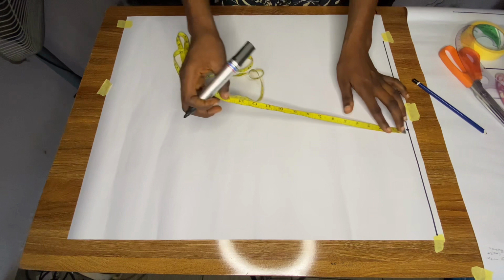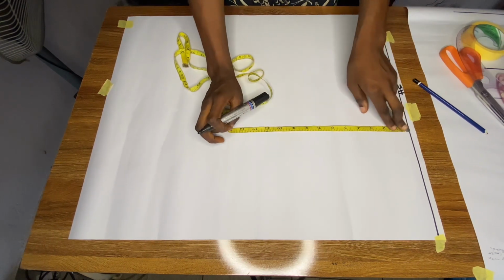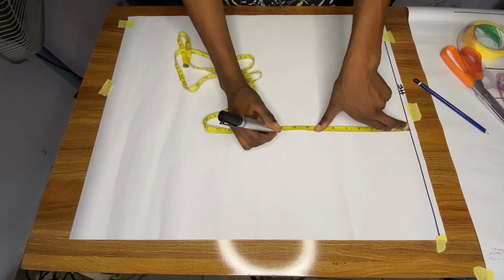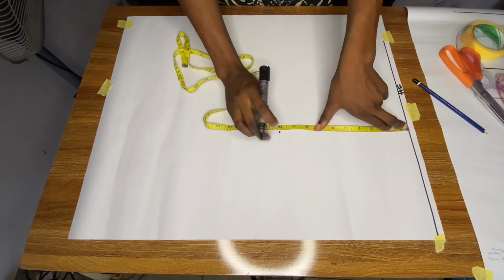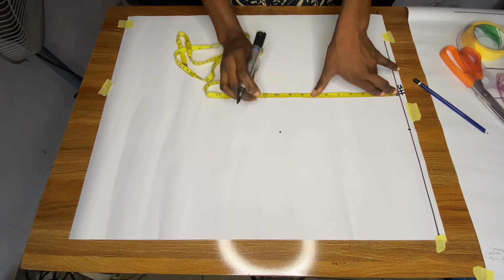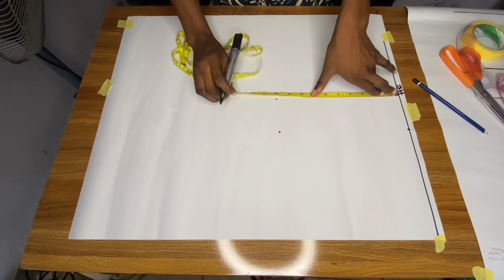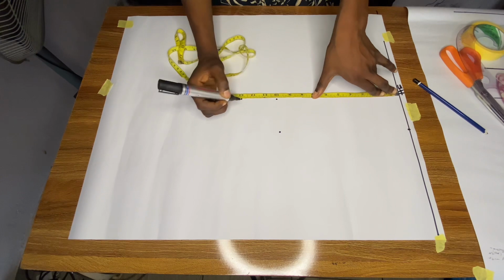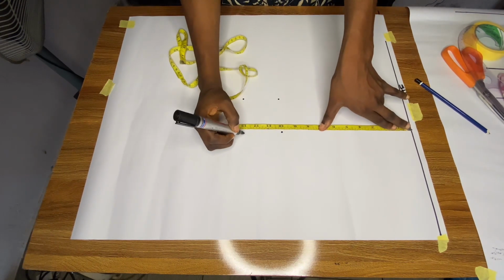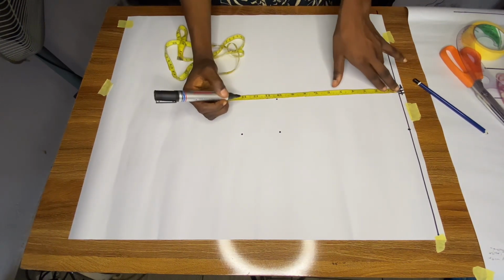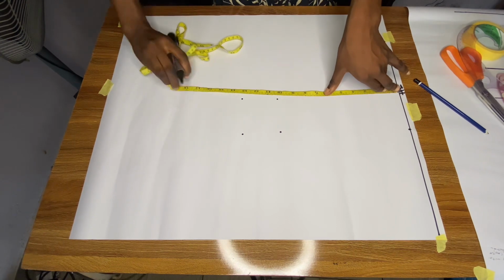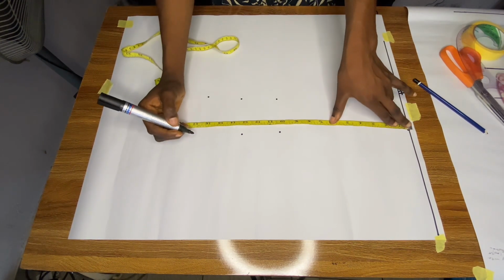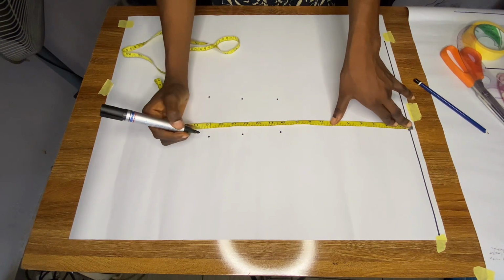And the next thing is shoulder to bust. Shoulder to bust measurement for me is 10 inches, so I'll mark 10 inches like this. Shoulder to under bust for me is 13 inches, so I'll mark 13 inches like this. And shoulder to waist measurement for me is 16 inches, so I'll go ahead and mark 16 inches like this.